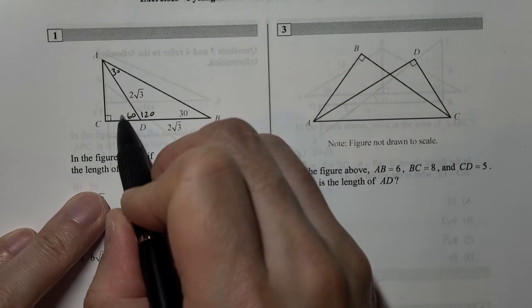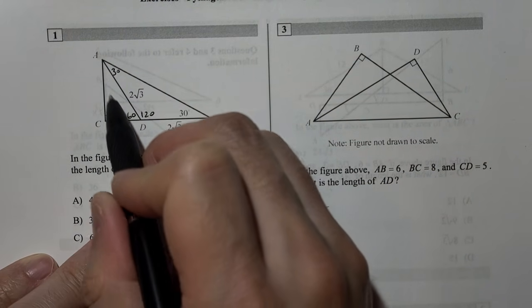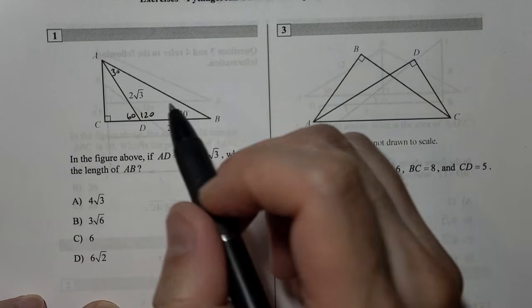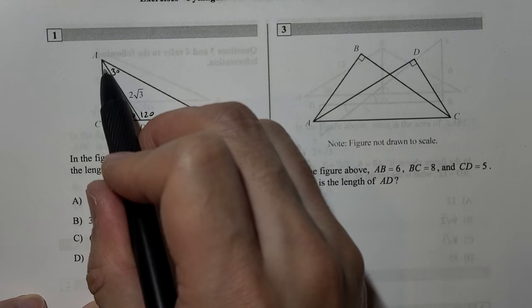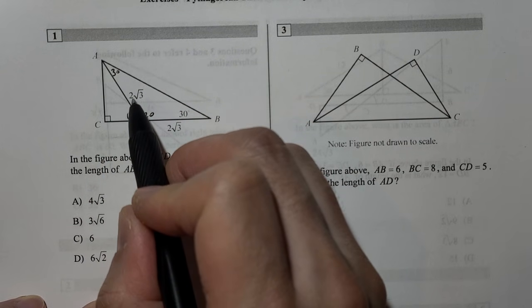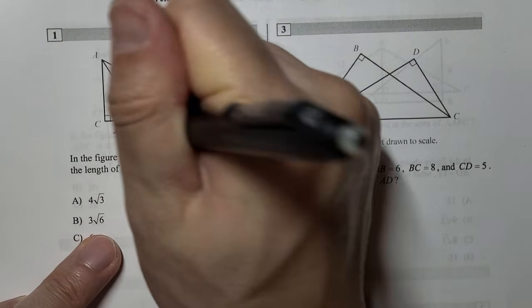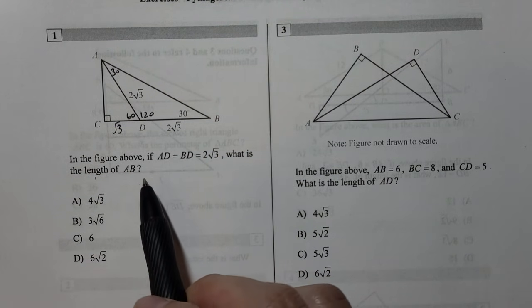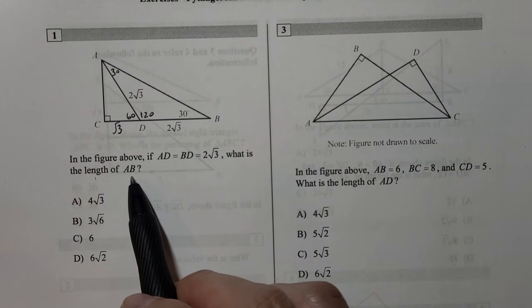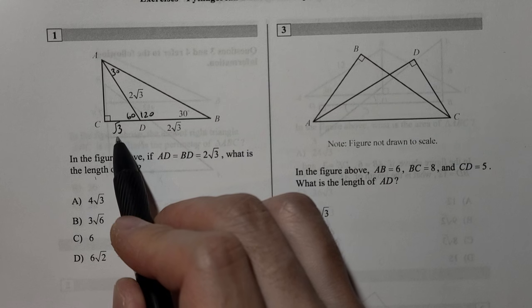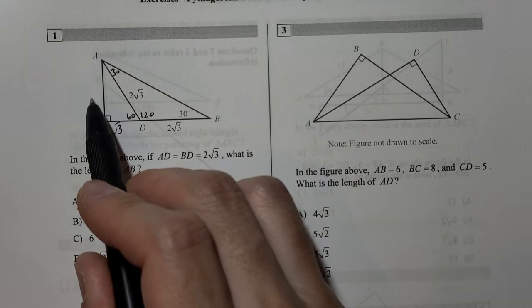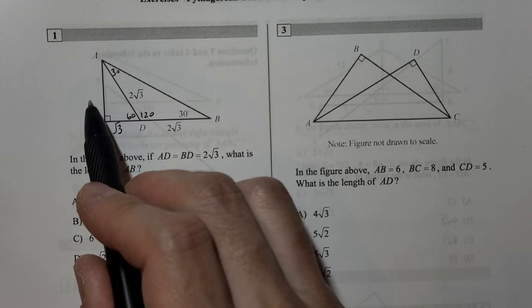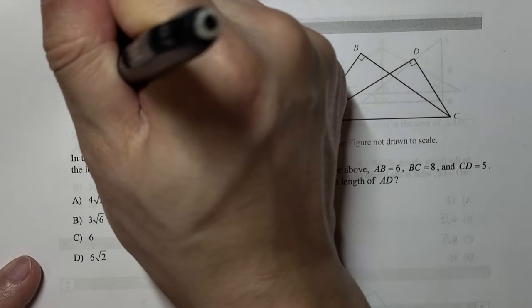So this is actually a 30, 60, 90 triangle. This is triangle ACD, 30, 60, 90, okay? So if the hypotenuse is 2 root 3, the side opposite to the 30 degrees is half of that, so it's root 3 over here. What are we interested in, by the way? We're interested in AB, okay? So if this is root 3, then this side over here opposite to the 60 is root 3 times root 3, which is 3, okay?